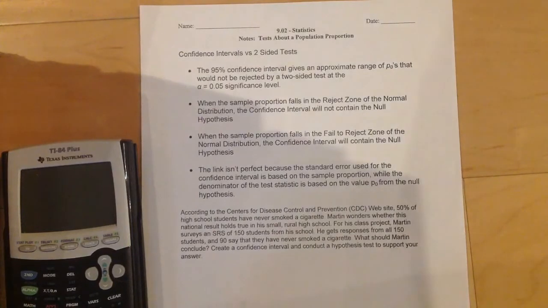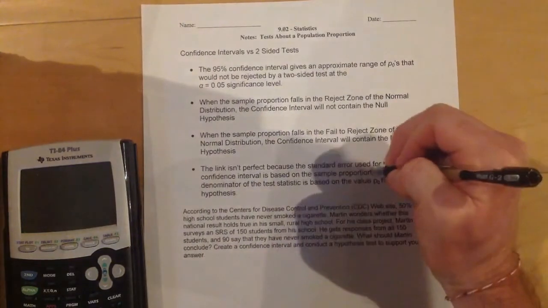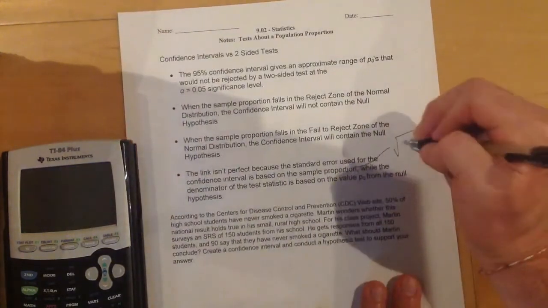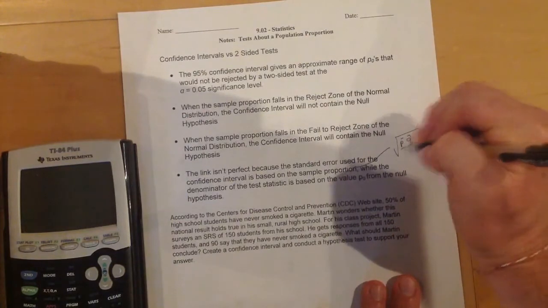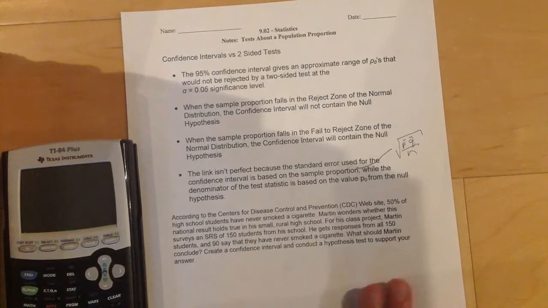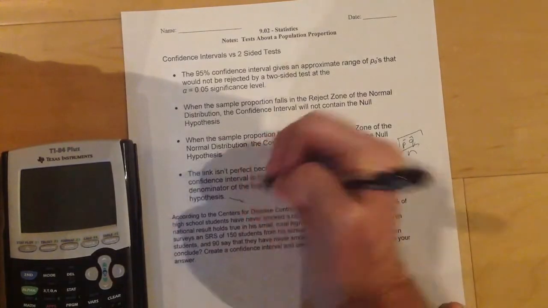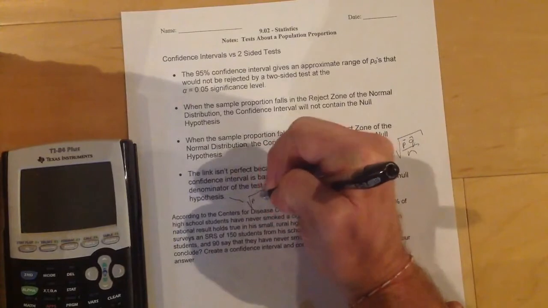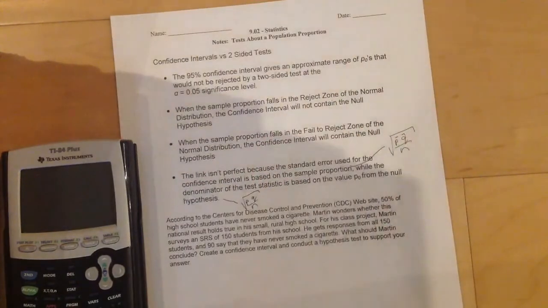Now, the link isn't 100% perfect because the standard error used for confidence intervals is based on the sample proportion, which means it's using p hat and q hat over n, whereas the test statistic is based on p sub 0 from the null hypothesis, which means it's not using p hat and q hat, it's using p and q. So it's not 100% the same, but it's very, very close.